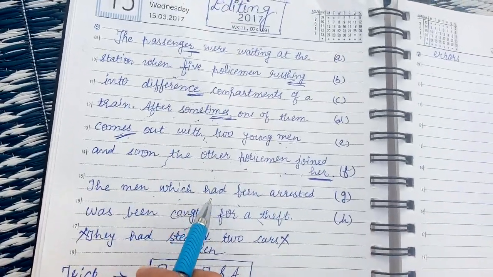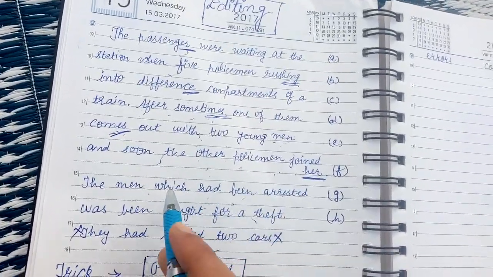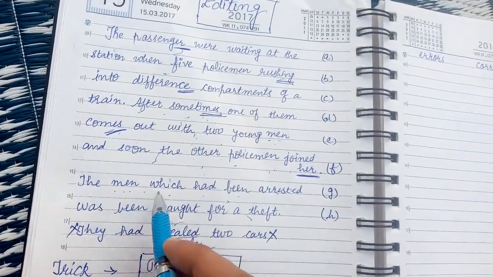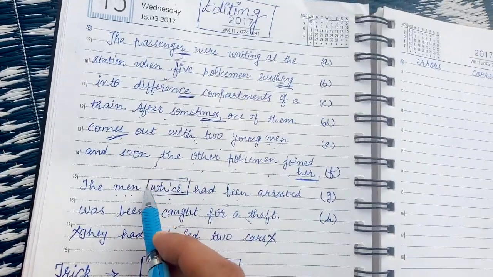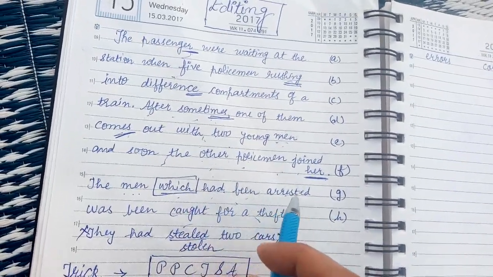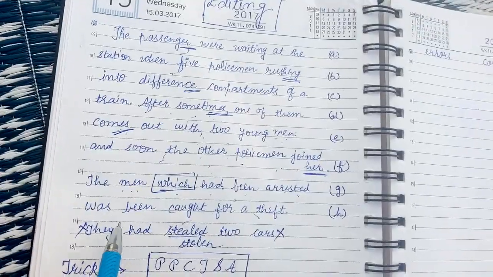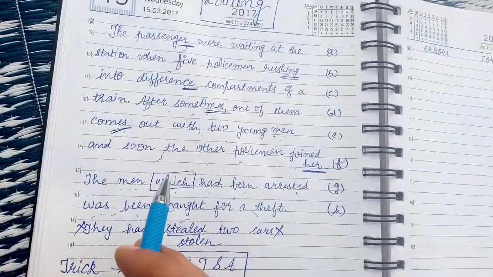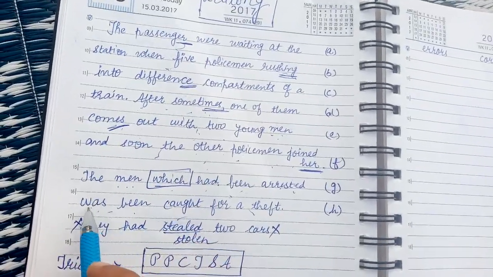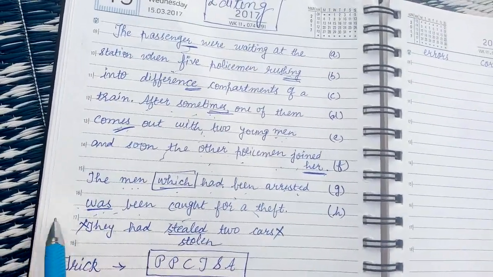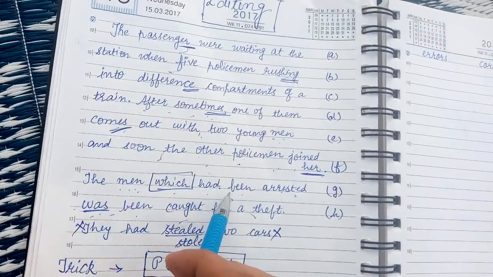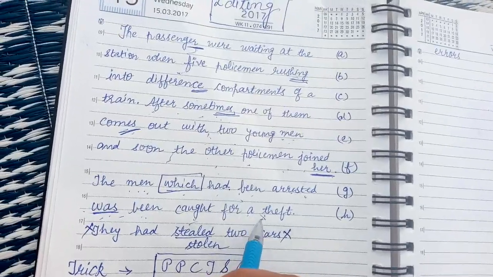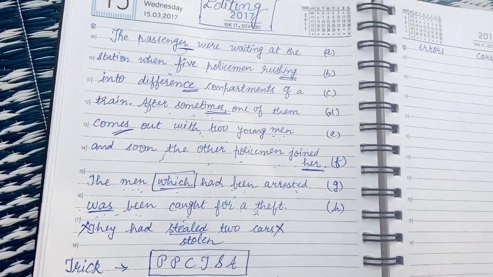The men which had been arrested. Here we are talking about human beings. We are talking about people. So here in place of which it should be who. Who had been arrested was been. We never use been with was or is. Either we use being, or in place of was, it should be had. The men who had been arrested had been caught for a theft. I hope this is clear now how to mention these in our answers.